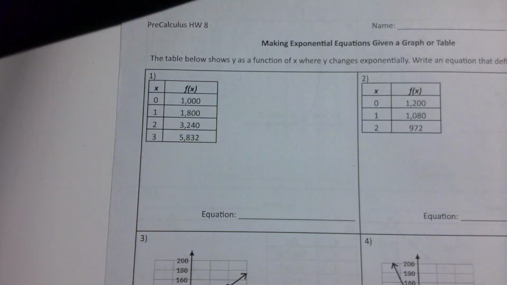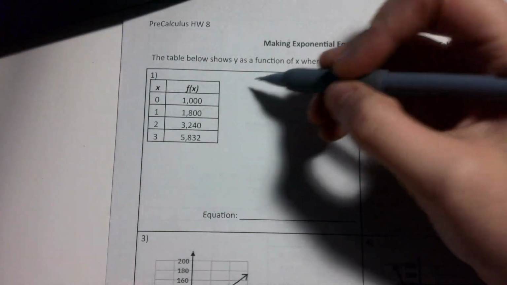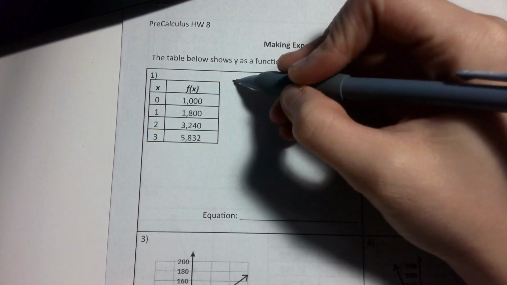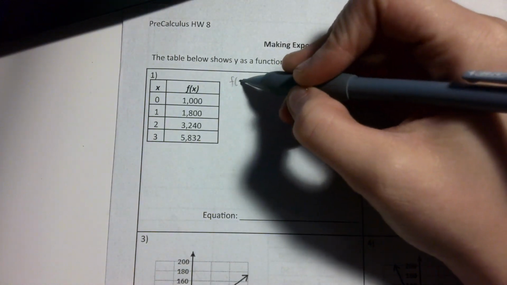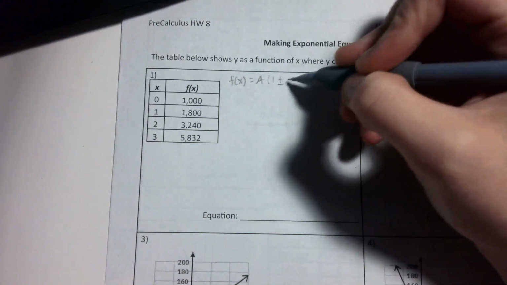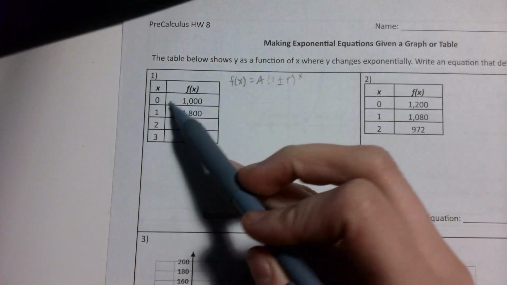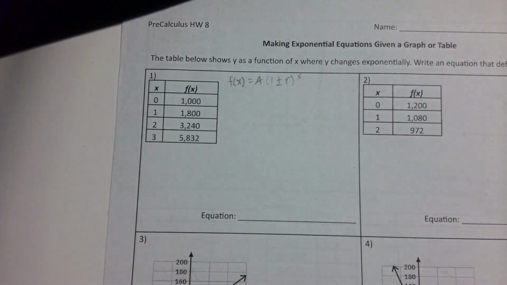Okay, welcome to homework 8. So our goal is to look at either a chart or a graph and write a function. So we know our base function is f of x equals a(1 plus or minus r) to the x. Sometimes the x is t, but we see here we have x's, so we're going to keep it with x.